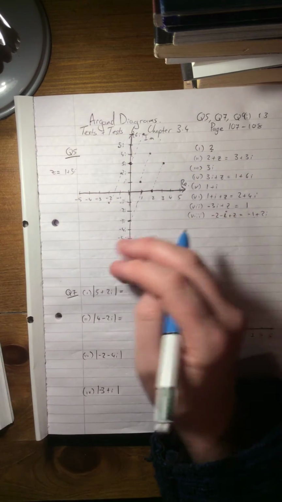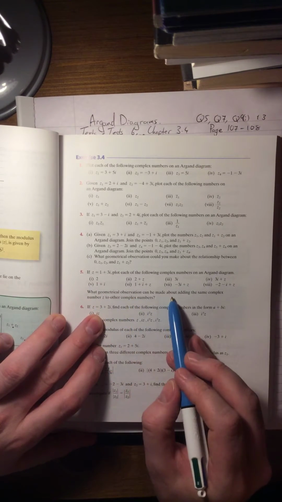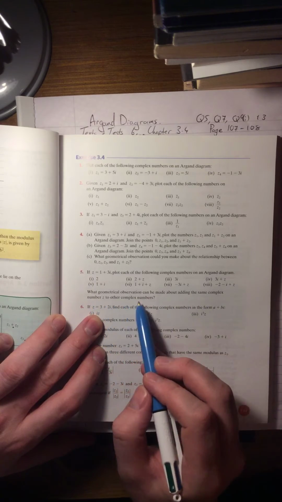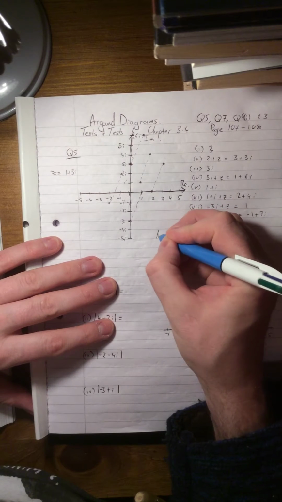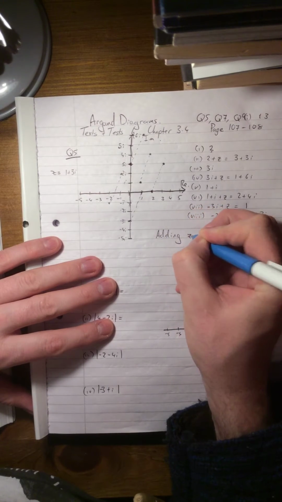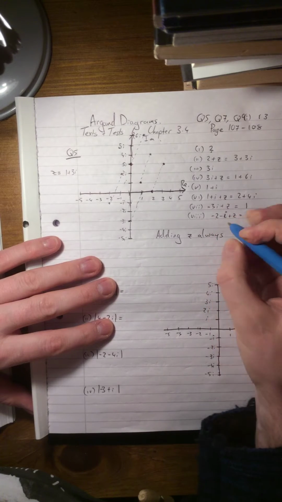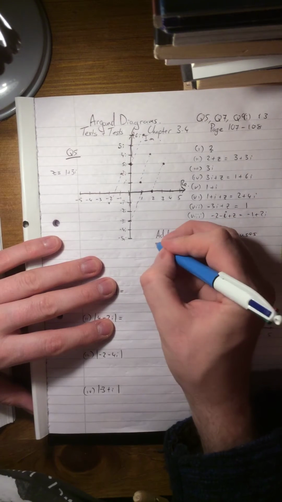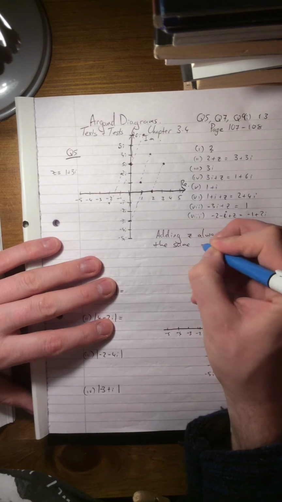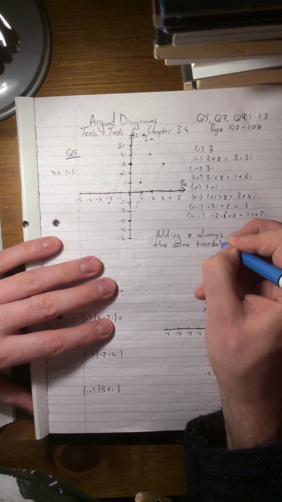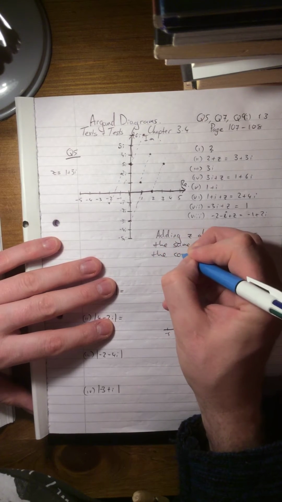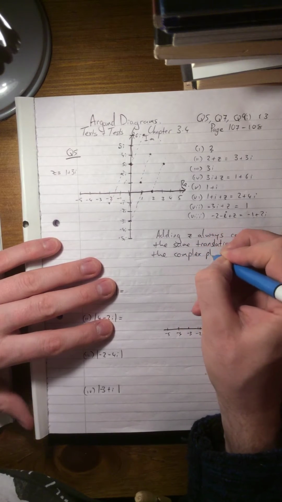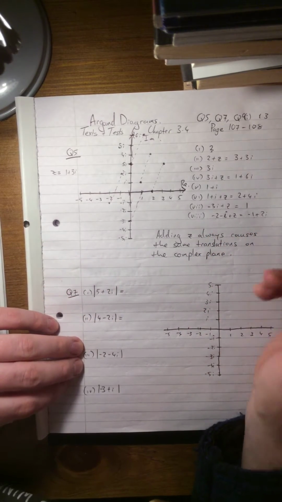Okay, so the next part of question 5 asks specifically, what geometrical observation can be made about adding the same complex number z to other complex numbers? The answer is you get the same translation on the plane. Okay, adding z always causes the same translation. That's what we're seeing there, across 1, up 3 on the complex plane, or on the Argand diagram, whichever you prefer.